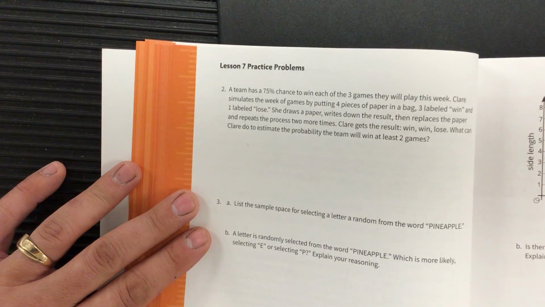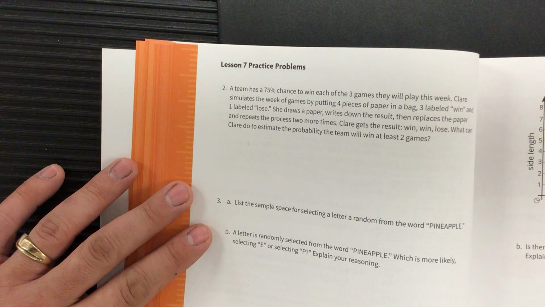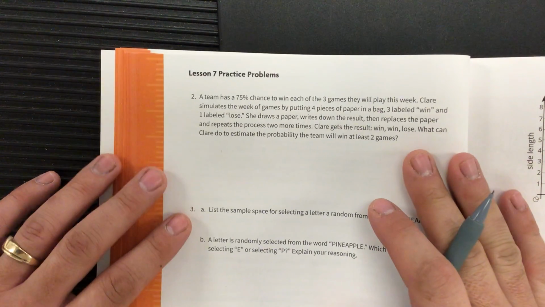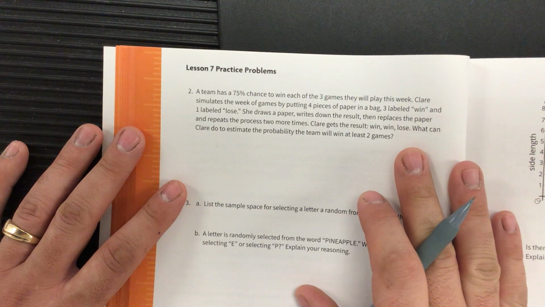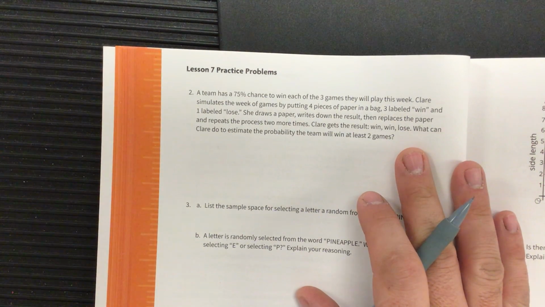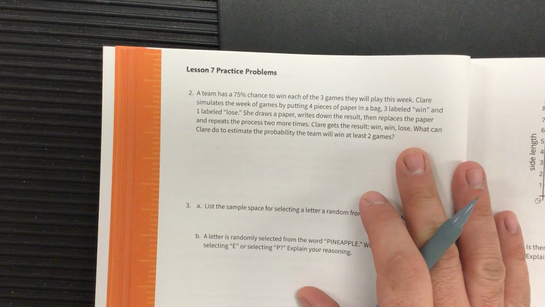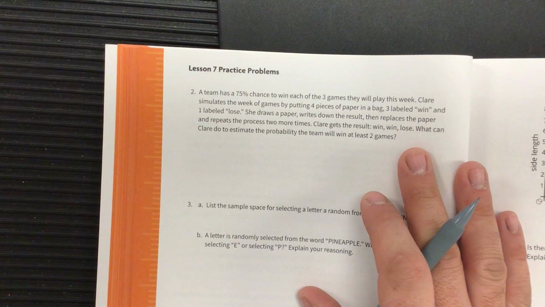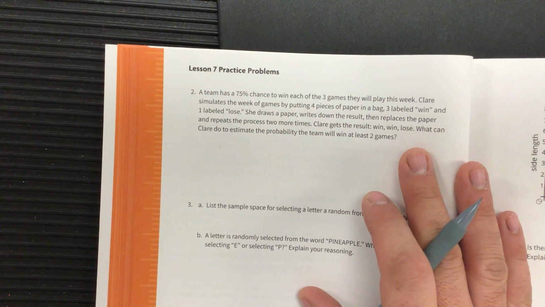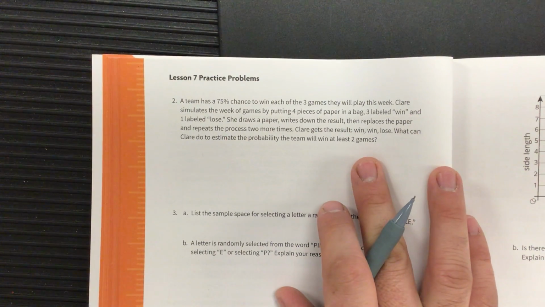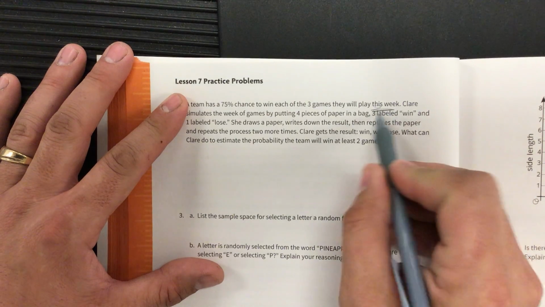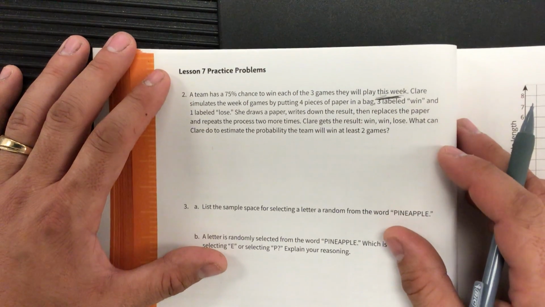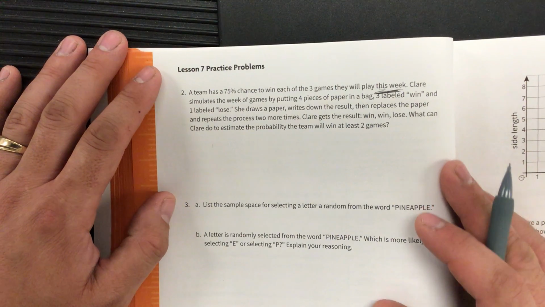Okay, question 3. 75% chance to win the 3 games they play this week. Claire simulates them by putting 4 pieces of paper in a bag, 3 with win, 1 labeled loss. She draws the papers, writes down the result, then replaces the paper and does it 2 more times. Do you mean question 2? Yeah, Claire gets the result, win, win, lose. What can Claire do to estimate that the team will win at least 2 games? So you're doing 3 games this week. All right, I think you can handle that one.